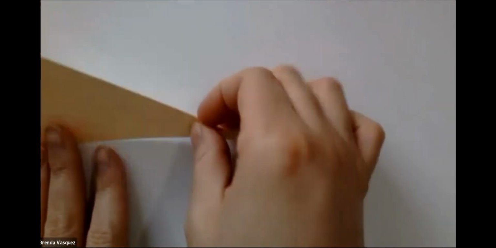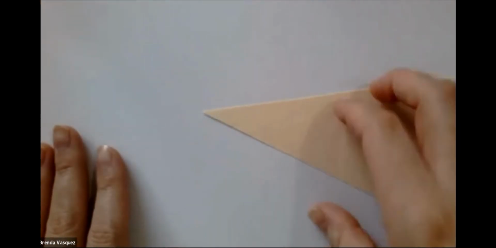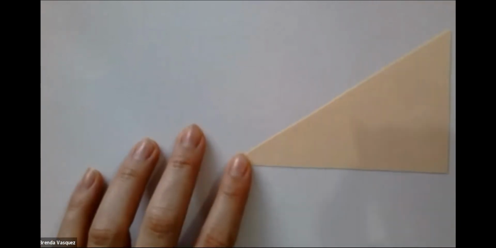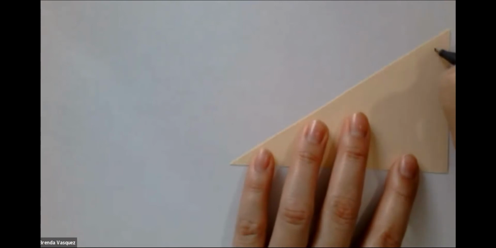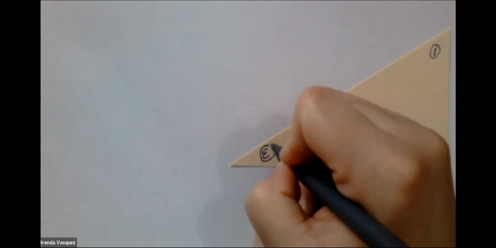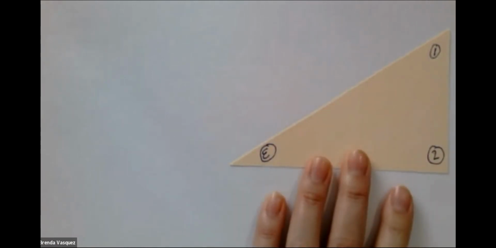All right, I'm going to label my angles so I can see what's happening. Let me turn it this way so you guys can see it the same way. So here, I'm going to label this angle. I'm going to start from the top. Angle 1. This is my angle 2. And this is my angle 3. I have to write it backwards because my camera, for some reason, is backwards.